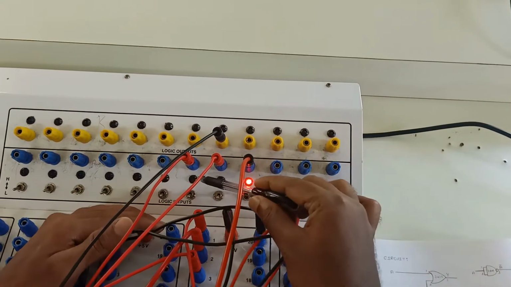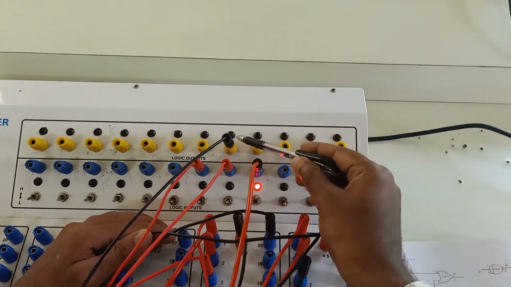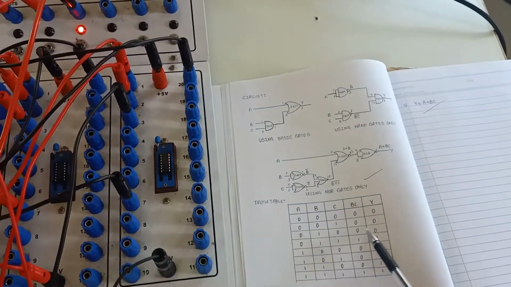See here, now A is 0, B is 0, C is 1. What is the output? It is 0, right? Same as this particular truth table.